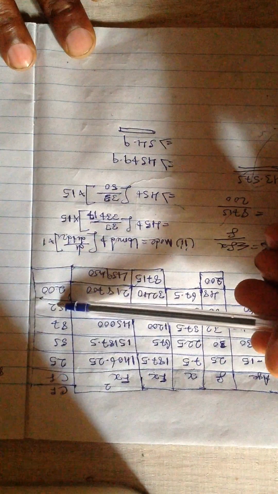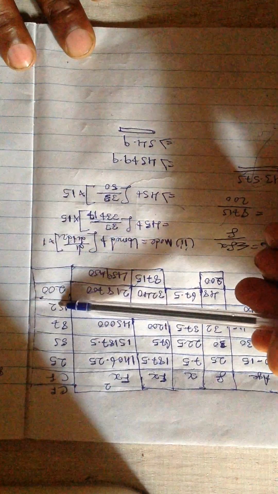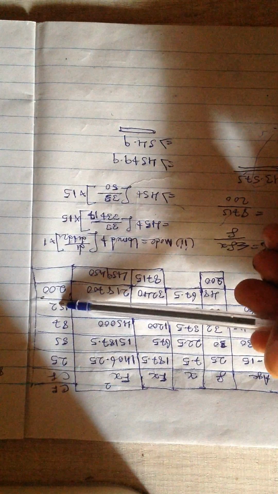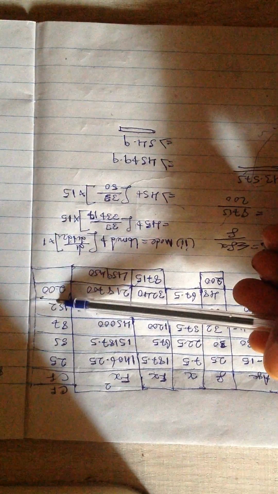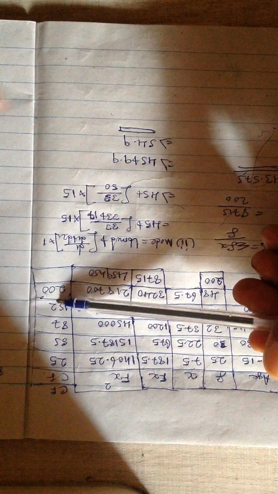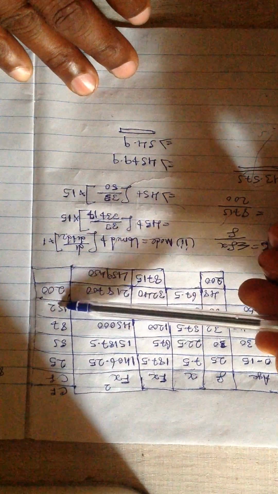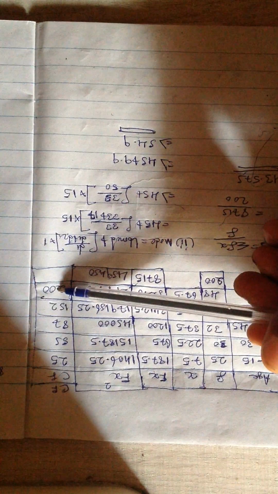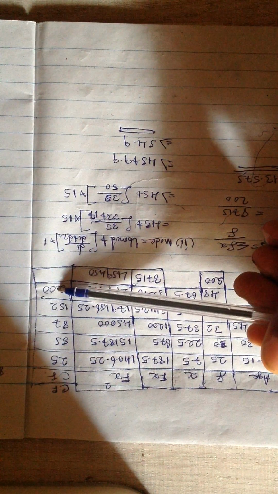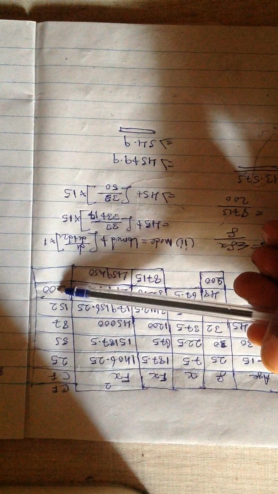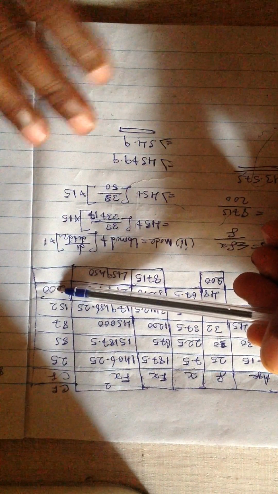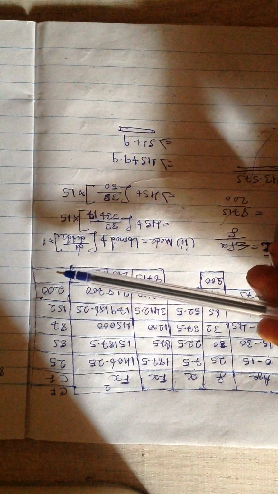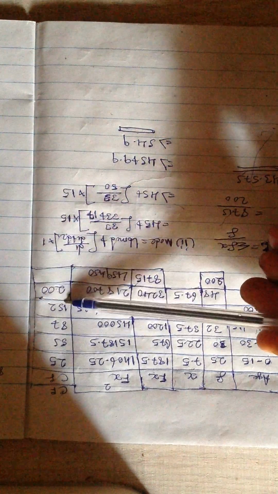Because 152 is less than 200 and 152 is greater than or equal to 100. Hope now it's clear. 200 is greater than or equal to 100, but it is not the smallest cumulative frequency we have in this data. The smallest cumulative frequency that we have, which is greater than or equal to 100, is 152.